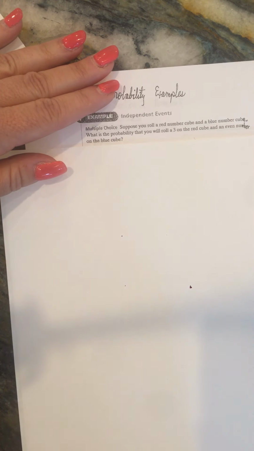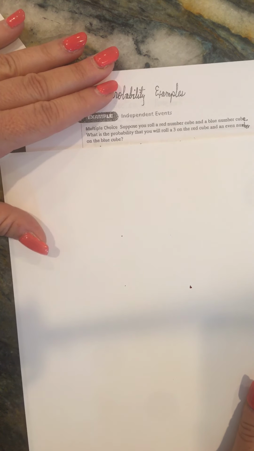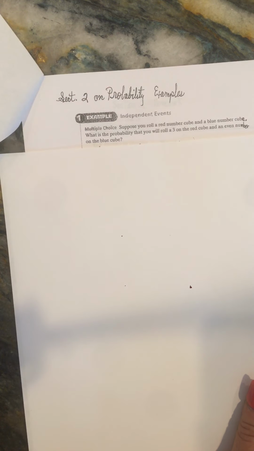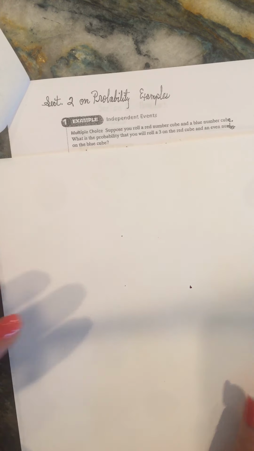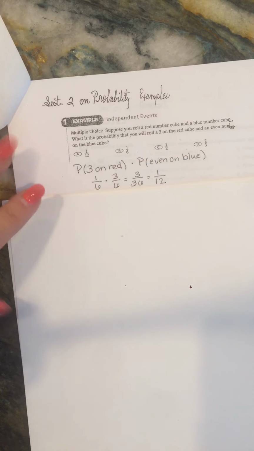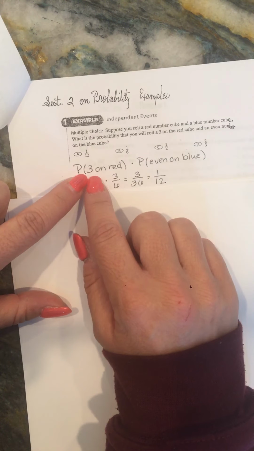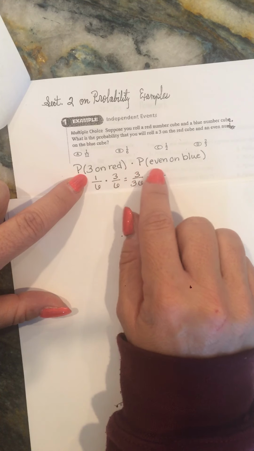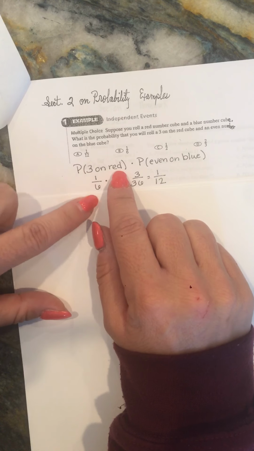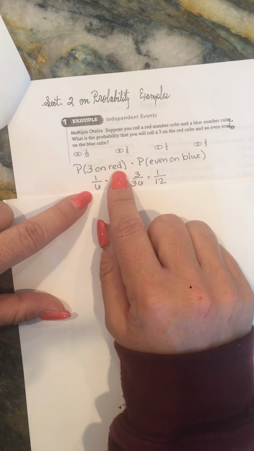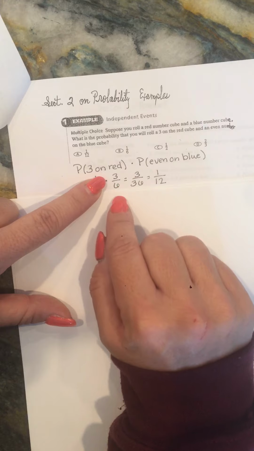Example 1 is a multiple choice problem. Suppose you roll a red number cube and a blue number cube. Now the cubes cannot talk to each other, right? What is the probability that you will roll a 3 on the red cube and an even number on the blue cube? They're not going to influence each other, so you can say the probability of a 3 on the red times the probability of an even on the blue. For the 3 on the red cube, you have a 1 in 6 chance. And for the blue, you have 3 out of 6 for even.